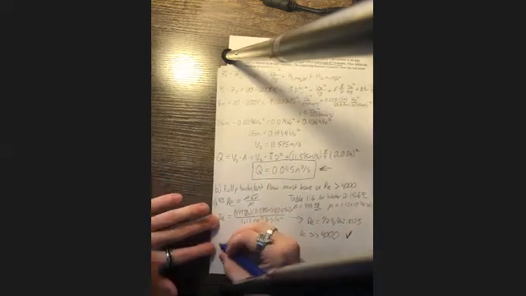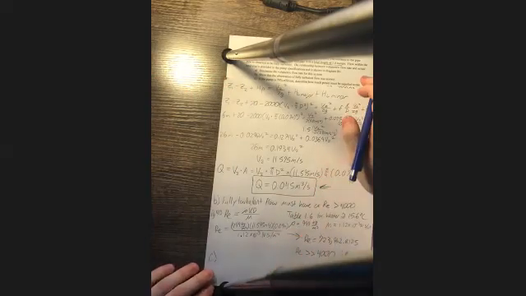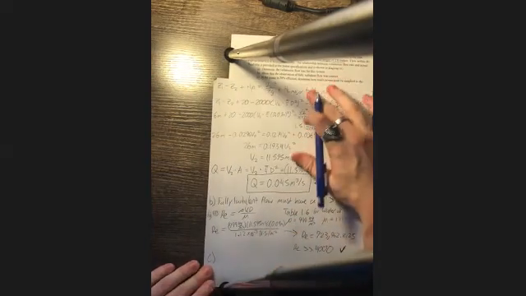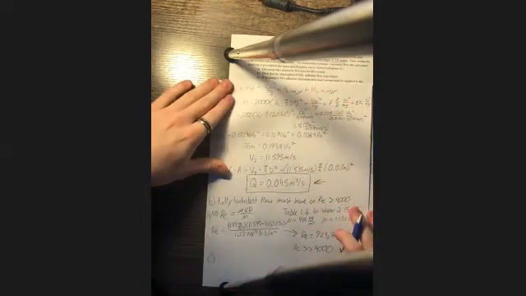Okay. Now for C, they're asking us to find, if the pump is 70% efficient, determine how much power must be supplied to the pump. Now this equation can be found on page 666.